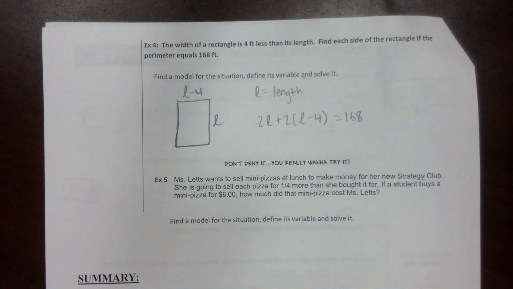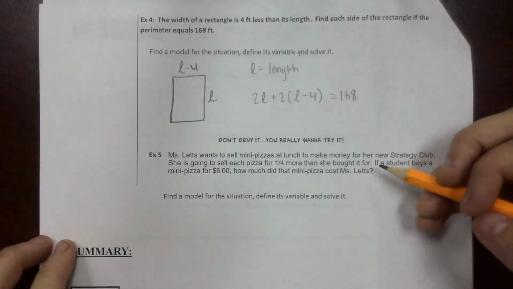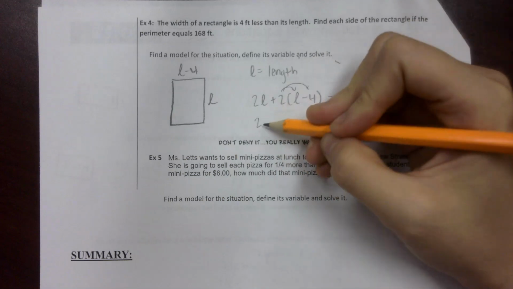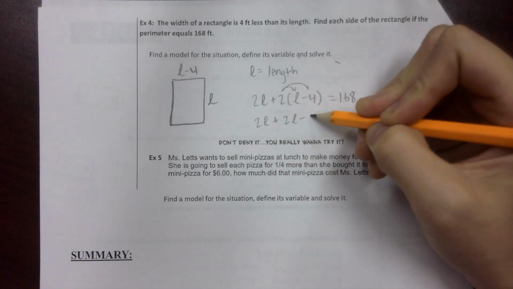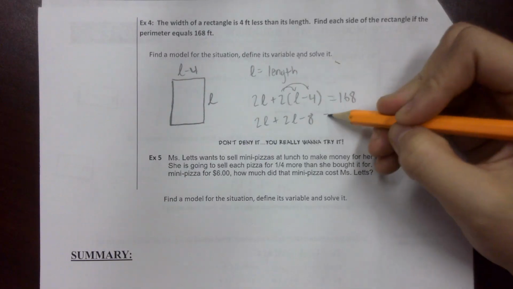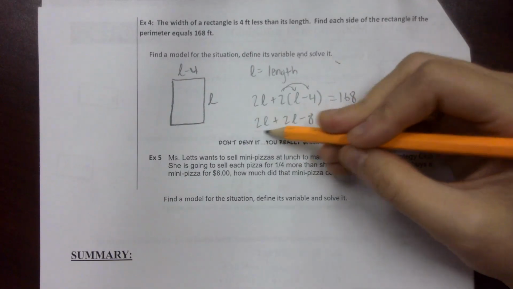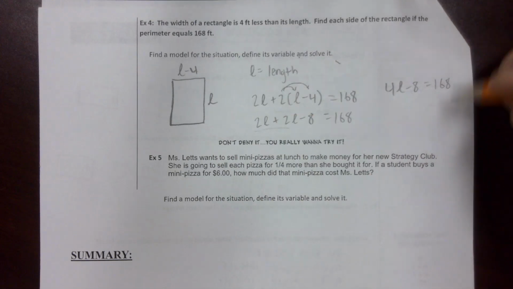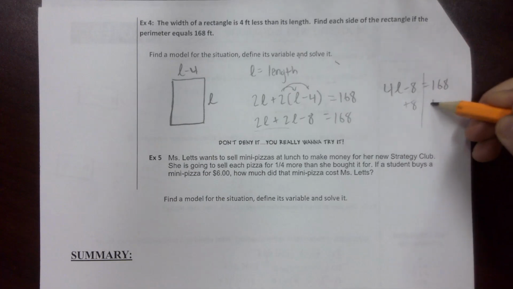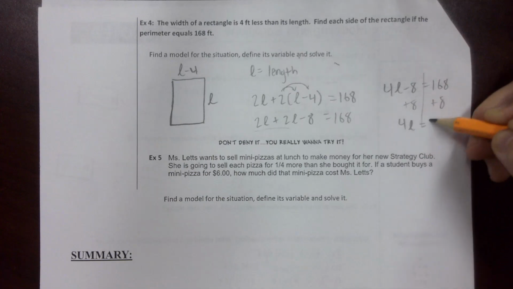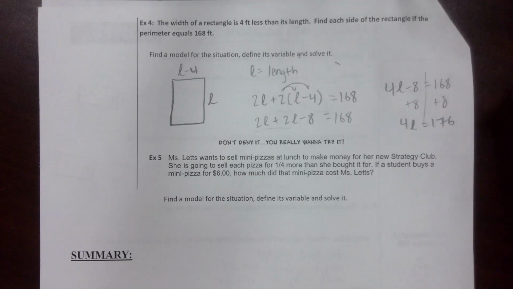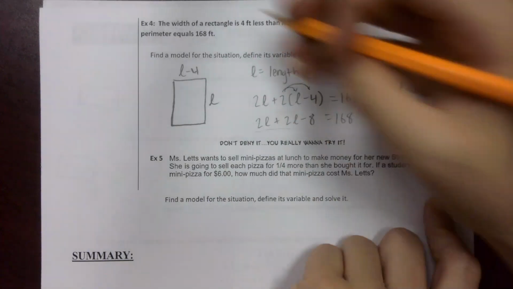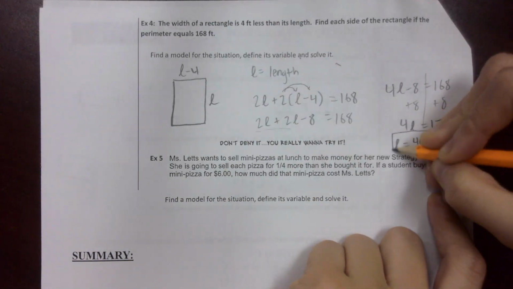All right, a lot of you are there or just about there. So we distribute this 2. We get 2L plus 2L minus 8. Don't forget this negative. Equals 168. We combine these, so we get 4L minus 8 equals 168. Add 8 to both sides. 4L equals 176. And then you probably need a calculator, but we get L is 44. And we want to always have our units, so it should be 44 feet.